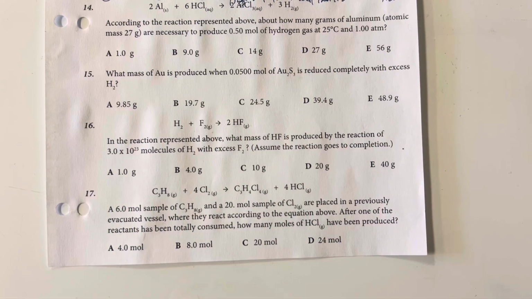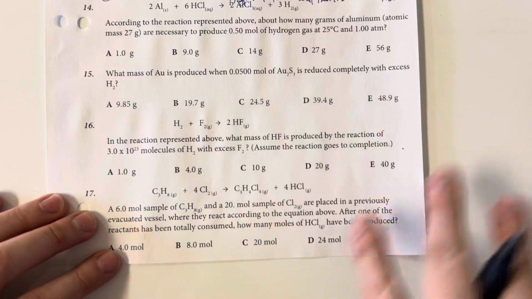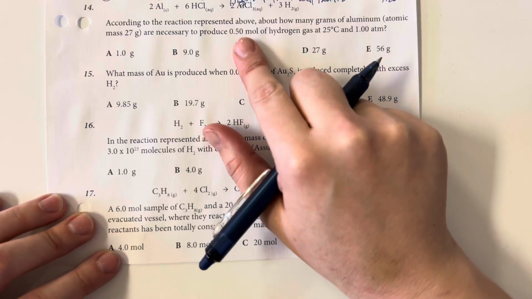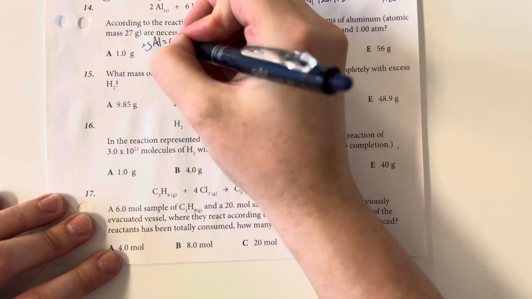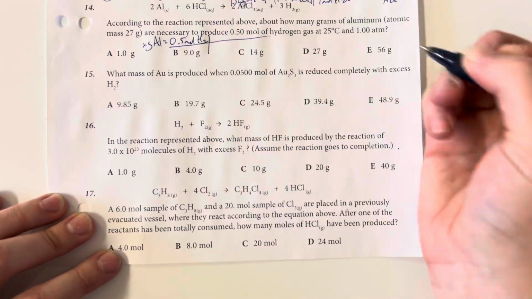According to the reaction presented above, how many grams of aluminum, atomic mass of 27, are necessary to produce 0.5 moles of hydrogen gas at 25 degrees Celsius and 1 atmosphere? So we are going to go ahead and figure out how many grams of aluminum are needed for 0.5 moles of hydrogen.